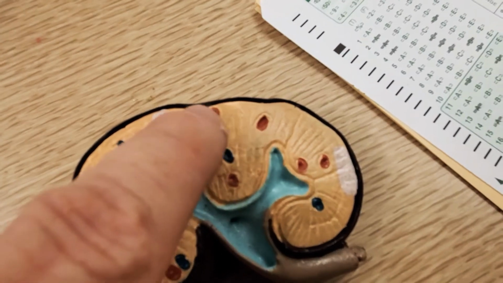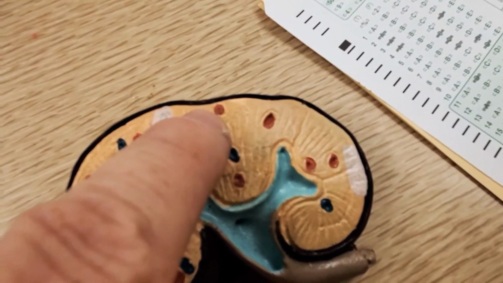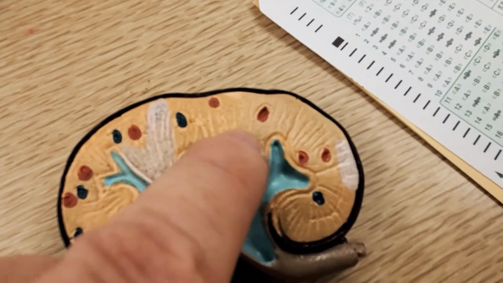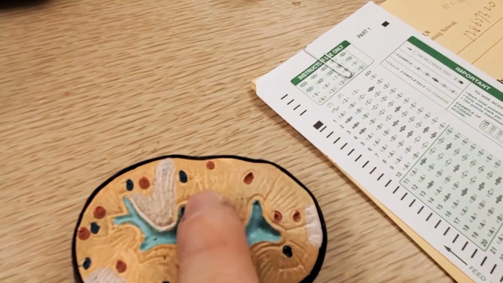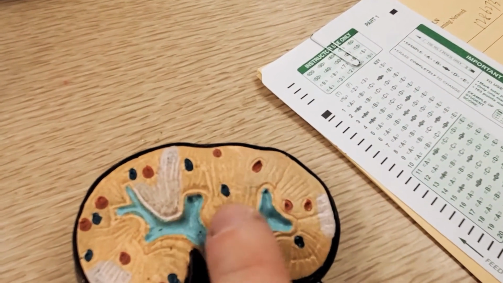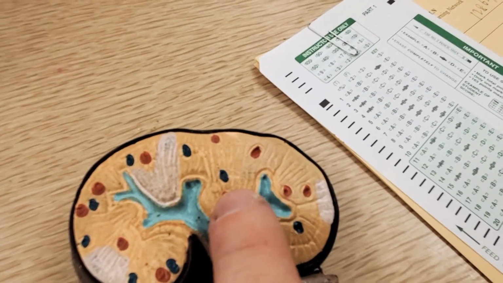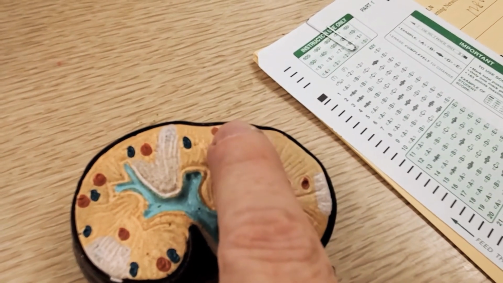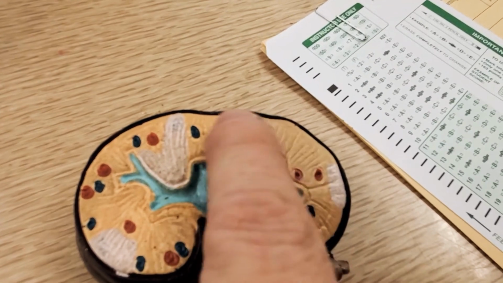So the nephron, the Bowman's capsule, and the proximal convoluted tubule are all up here in the cortex, but the loop of Henle goes down into the medulla. And in the medulla, the extracellular fluid, the fluid around the loop of Henle, is really salty, way saltier than the extracellular fluid in the cortex.